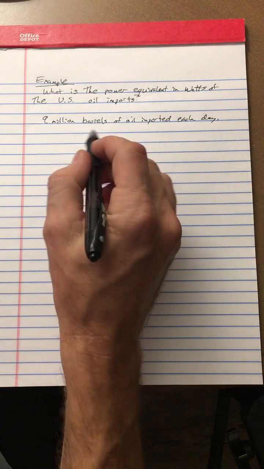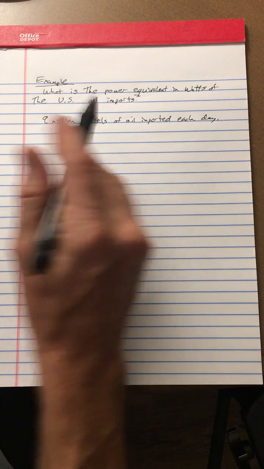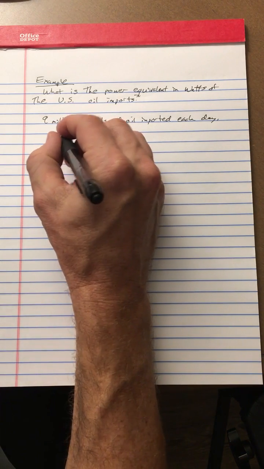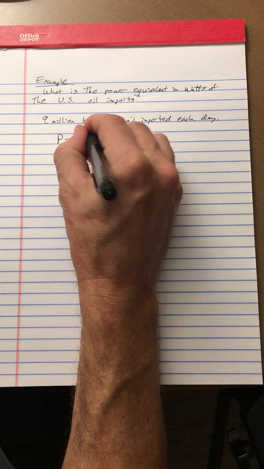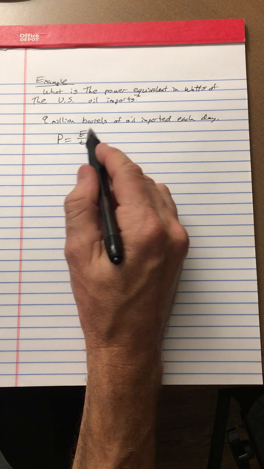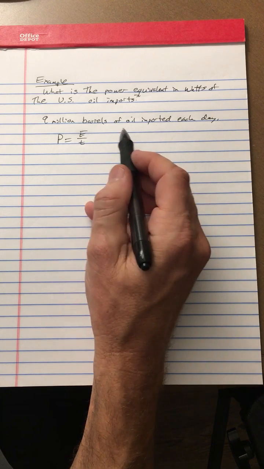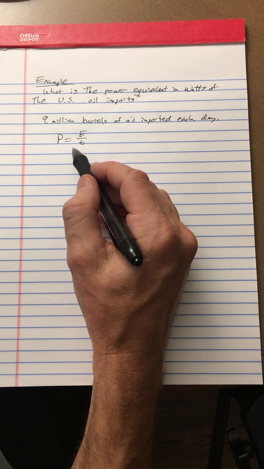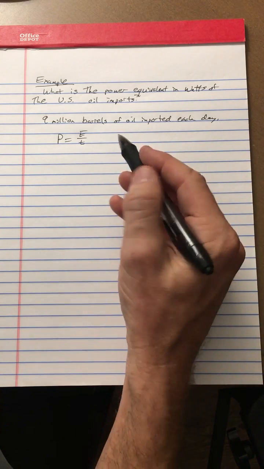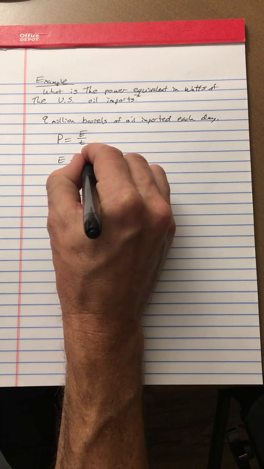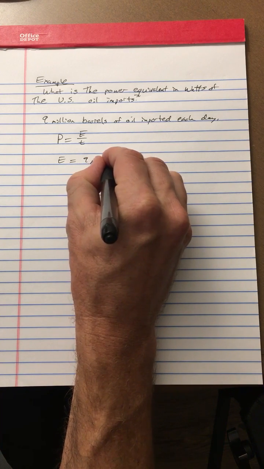So our 9 million barrels of oil represents a certain amount of energy, and our power is that amount of energy per day. The power, which is defined as energy divided by time, is an amount of energy that's moving from one place to another, being consumed, and the t is the time that it takes for that energy to move or to be used up, and that gives me the power. So the energy is the 9 million barrels of oil.